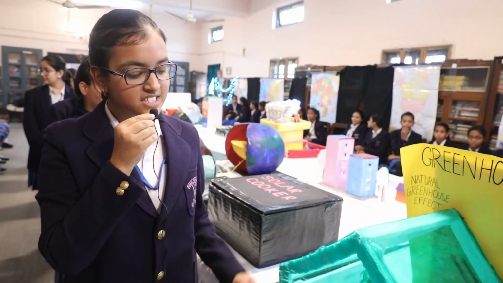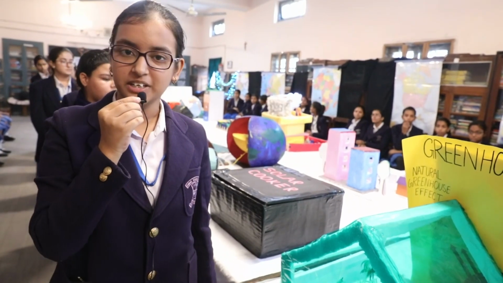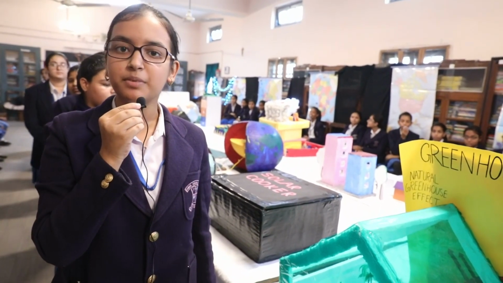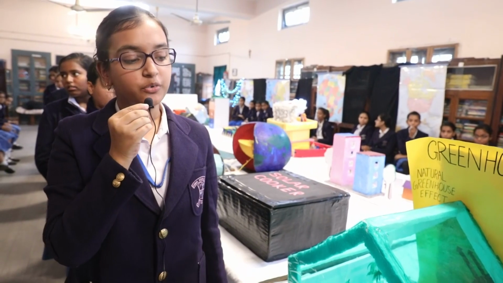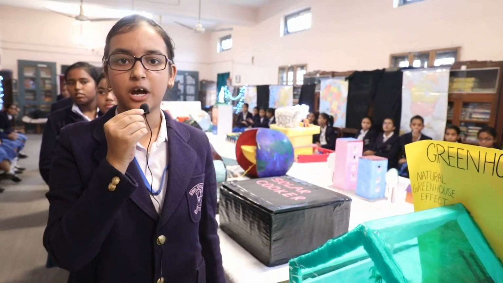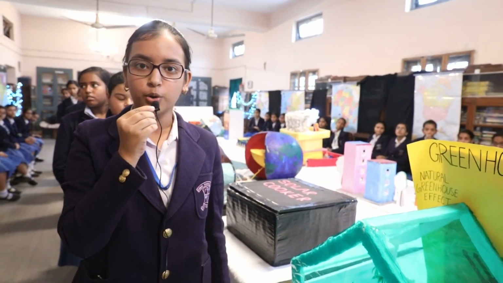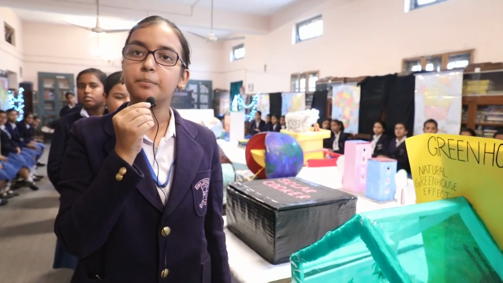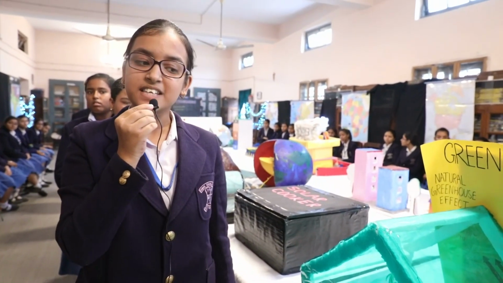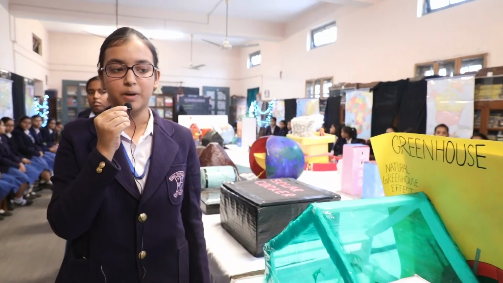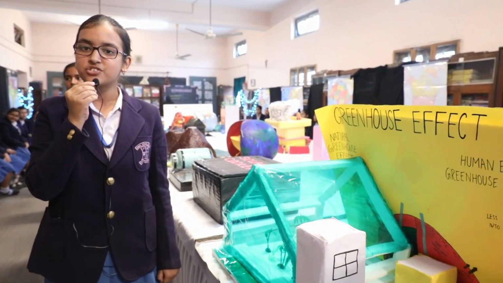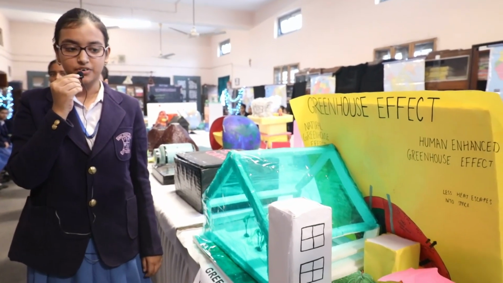Good morning. This model is a demonstration of greenhouse effect which is being presented by the students of 9A. Greenhouse effect is caused due to greenhouse gases such as chlorofluorocarbons, carbon dioxide, methane, etc. These gases are emitted due to automobile exhaust, industrialization, human activities, etc.